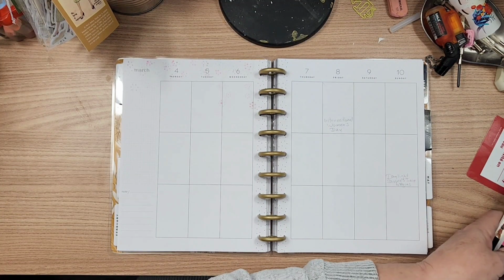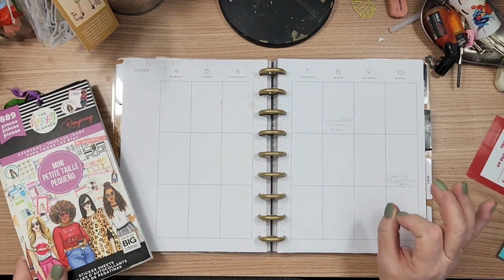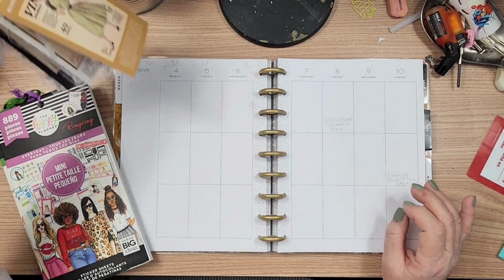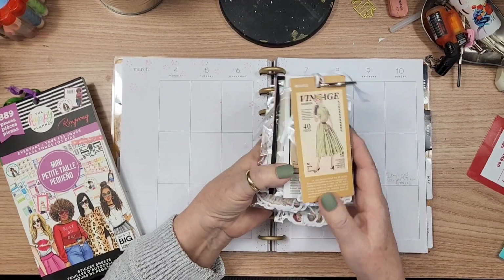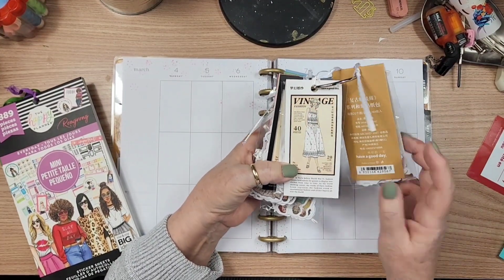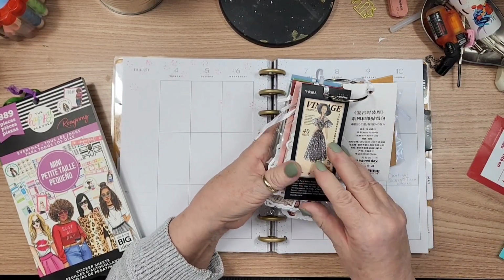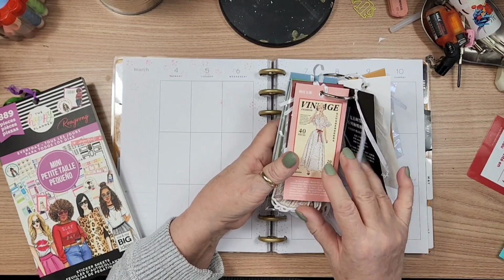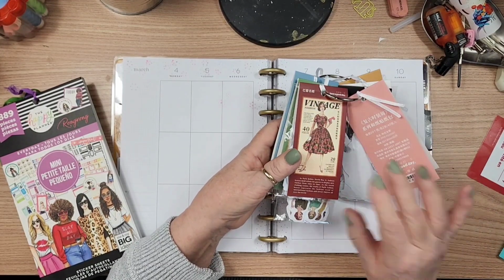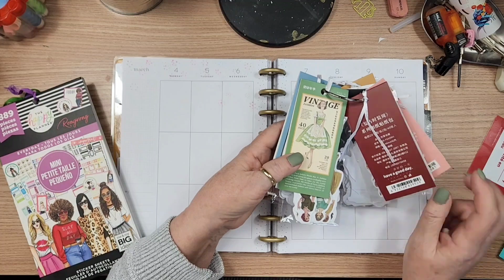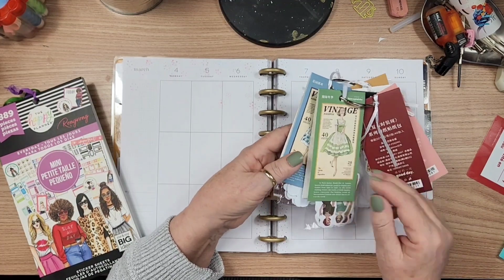So let's see what we have. I've got a ton of girl stickers, guys. So I have these that I got from TEMU, and they are all of these vintage ladies. Some of them look like they were sewing pattern pictures, but they're really cool.